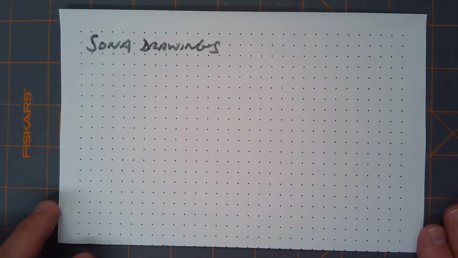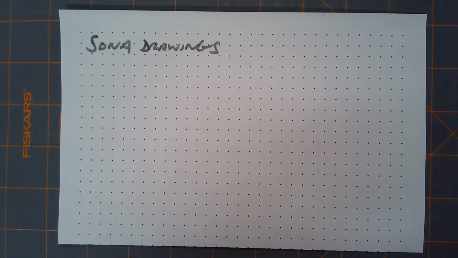So, as part of her Math Art Challenge series, Annie Perkins posted a challenge about Sona drawings. And Sona drawings have their roots in African tradition, and they were used by local people to tell stories, folk tales, parables. And the way it works is this.